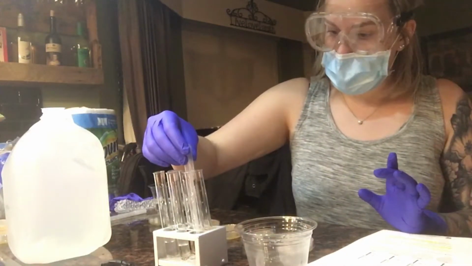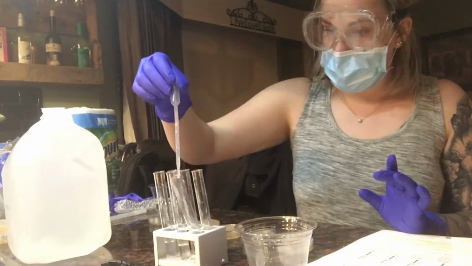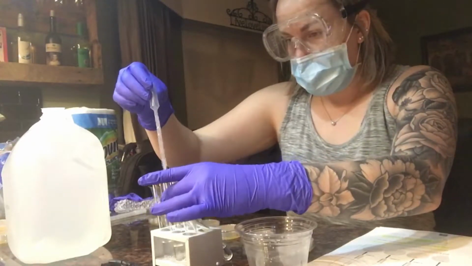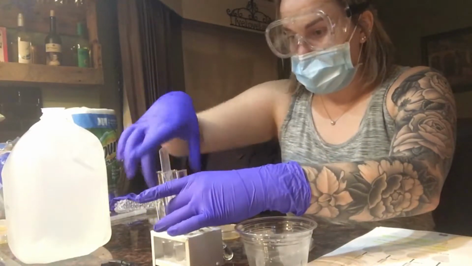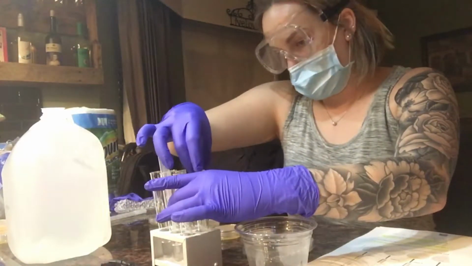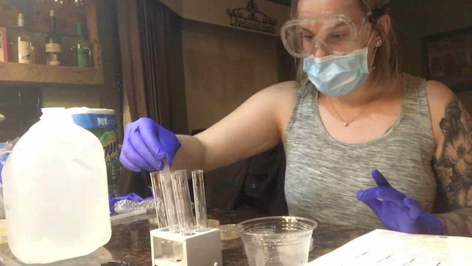out of the pipette, and then I'm going to grab 0.25 milliliters of the first test tube, and it's going into the second test tube. I'm going to pipette that in and out as well.